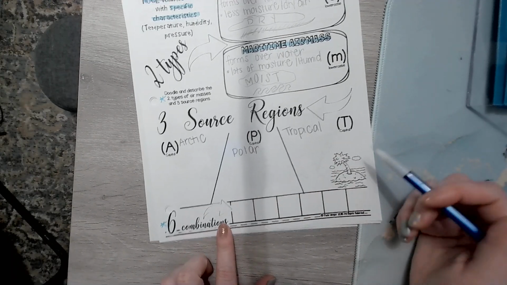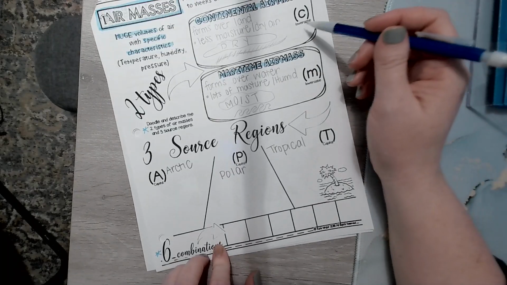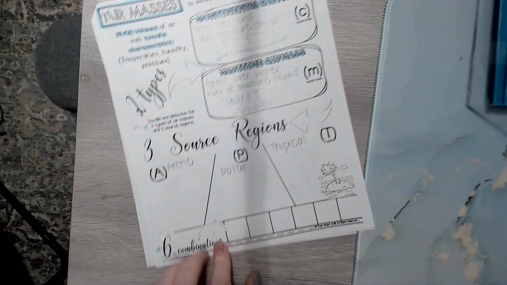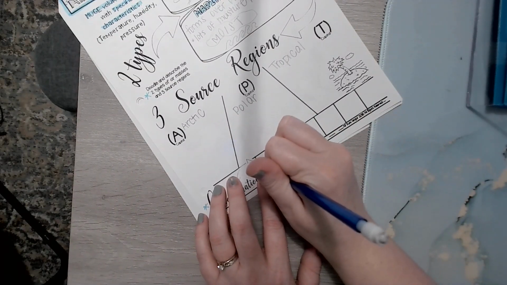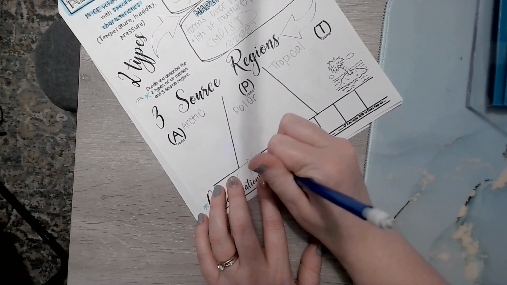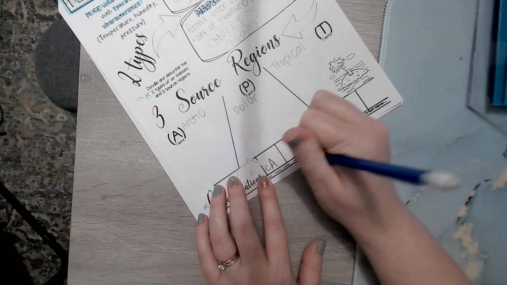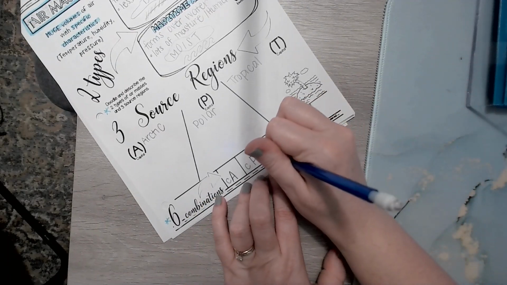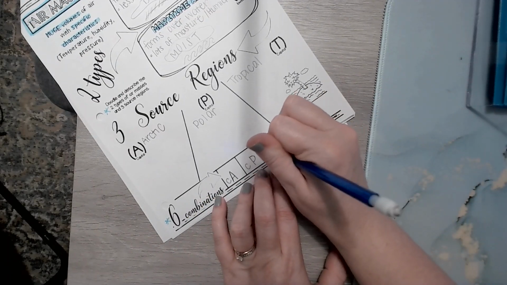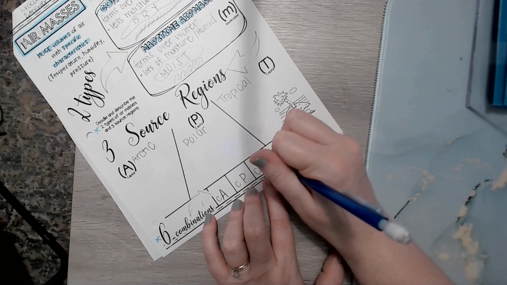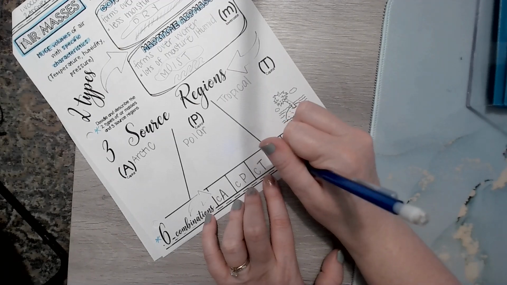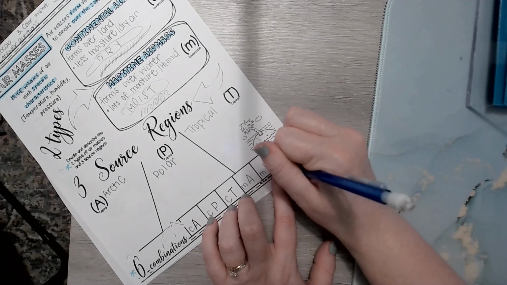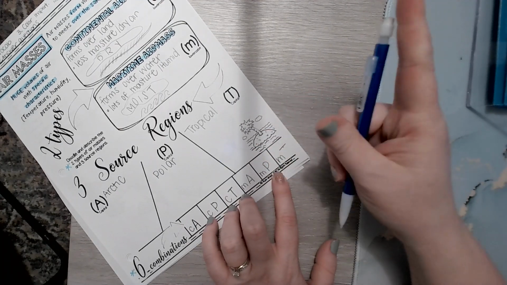So the 6 combinations. This is where we talk about continental versus maritime, and then these 3. So it would start with a lowercase c. If we're doing continental Arctic, continental polar, and continental tropical. And then same thing goes with maritime Arctic, maritime polar, and maritime tropical.